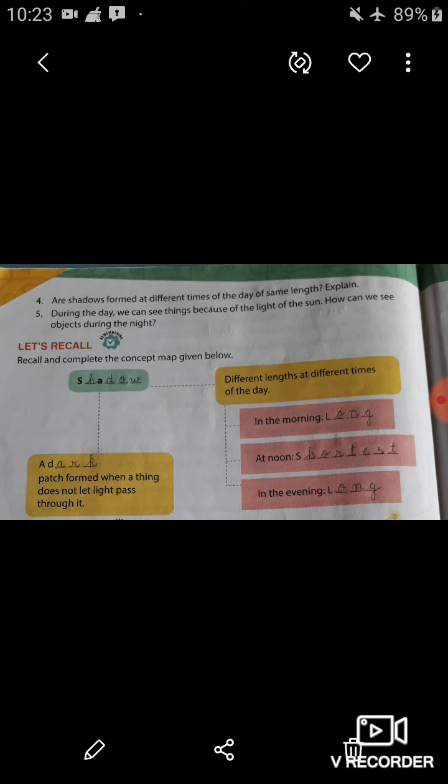Now let's recall. Recall and complete the concept map given below. So students, here you have to complete the concept map that is given here. First of all, in the first box, you have to complete the spelling of shadow. SHADOW, shadow.